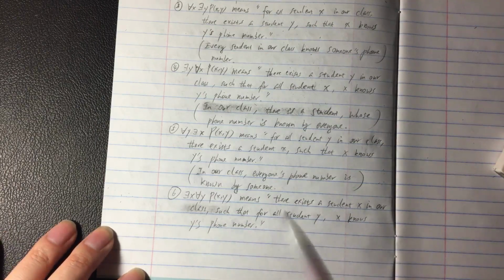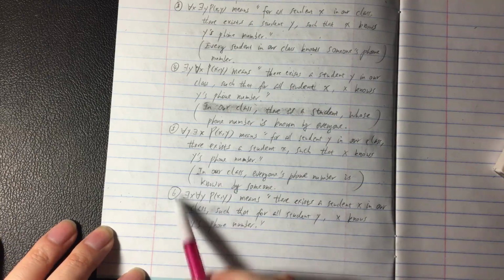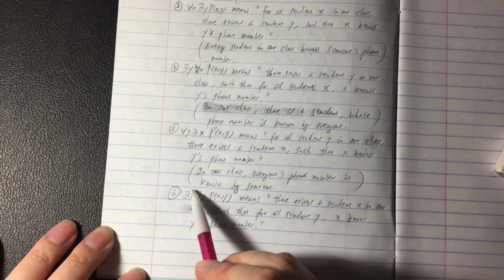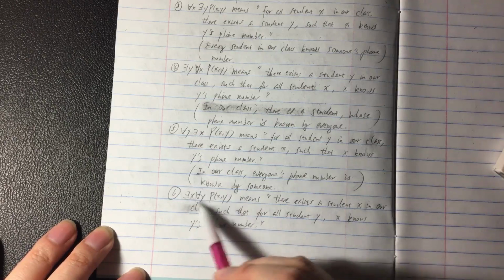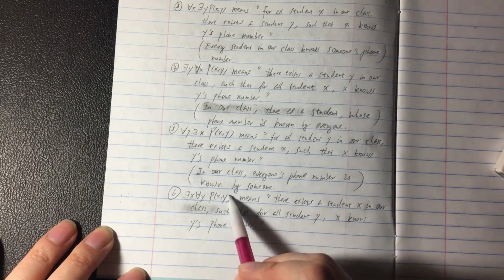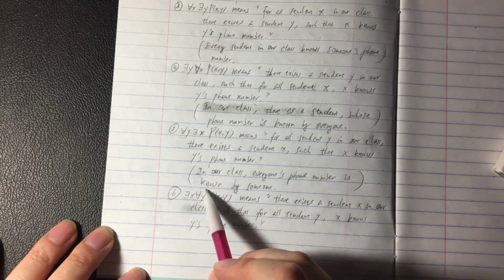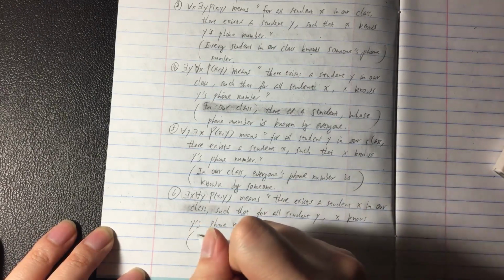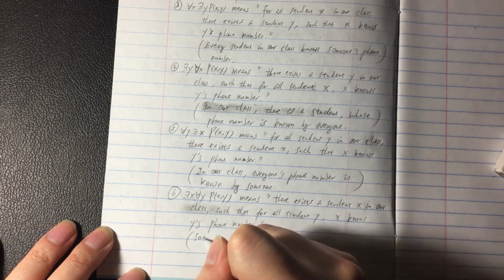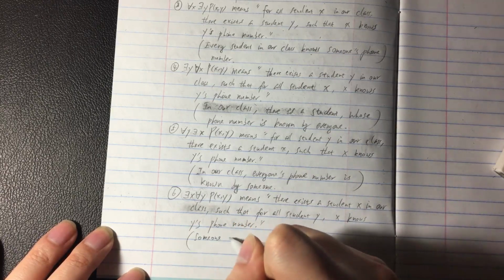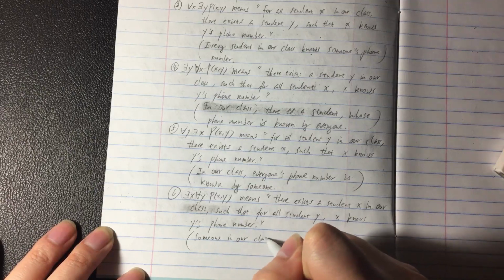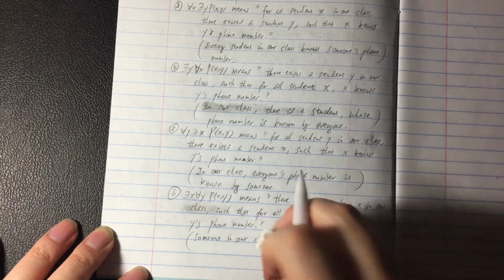That means someone knows everyone's phone number. Some X knows every Y's phone number. That means someone in our class knows everyone's phone number.